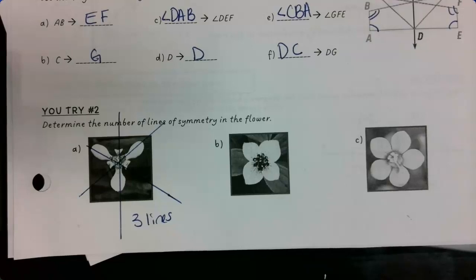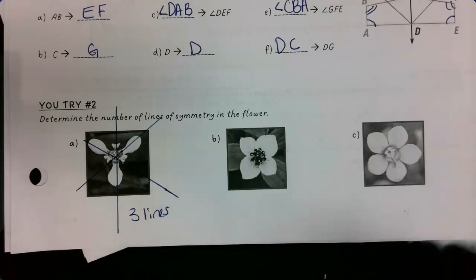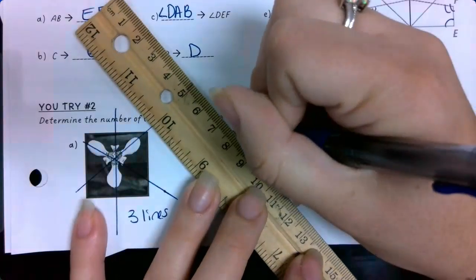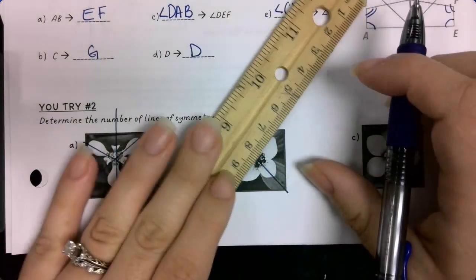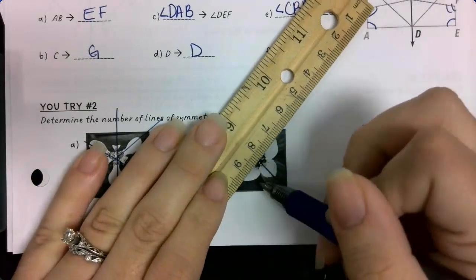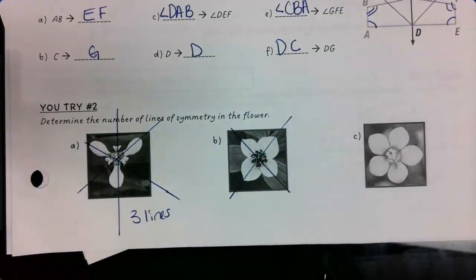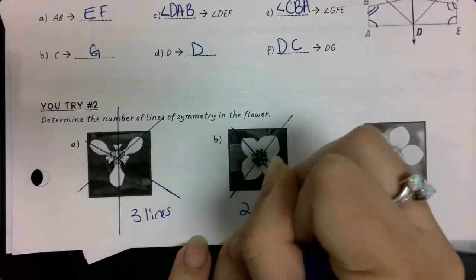For B, notice these 2 petals are big and these 2 petals are small. So when I go to cut this one up, I can only do the 2 diagonals. I can do right here, and then I can do right here. Because any other way I cut that, the flower petals aren't going to be the same size. So this one is 2 lines.